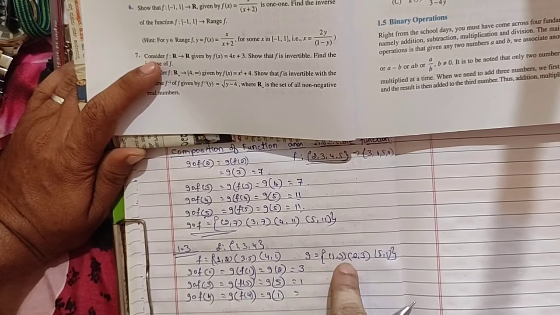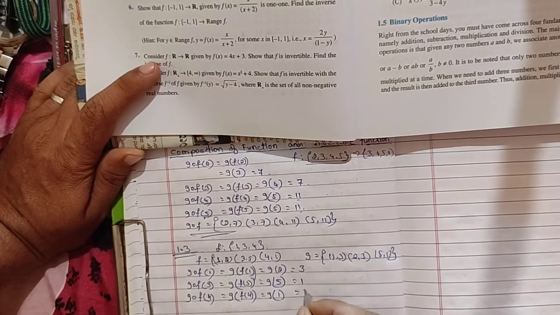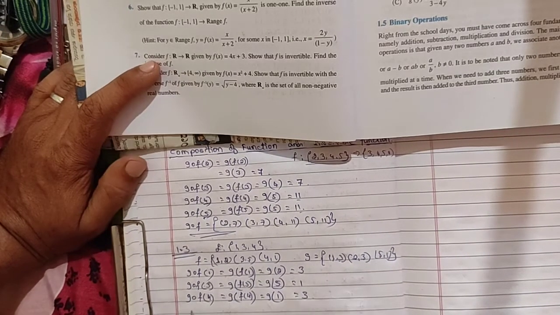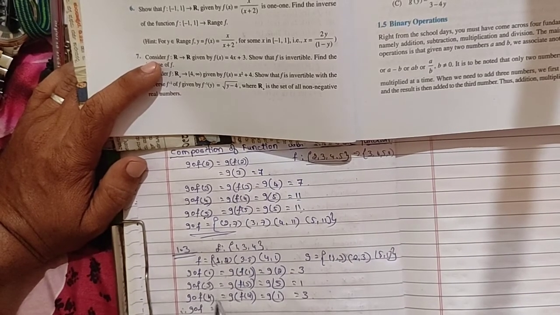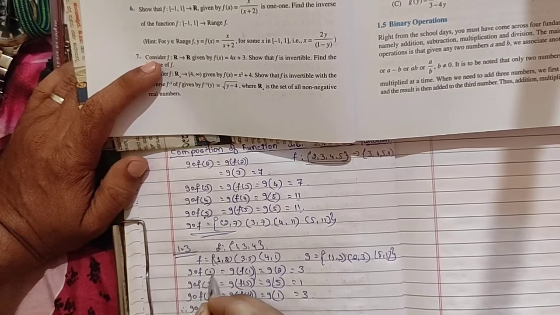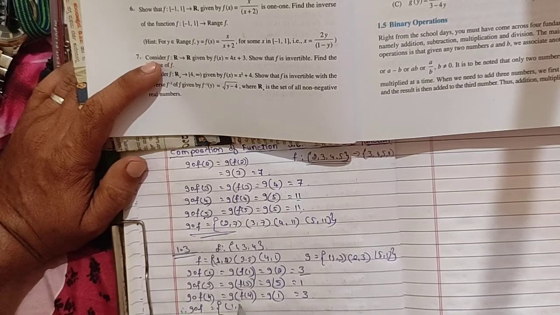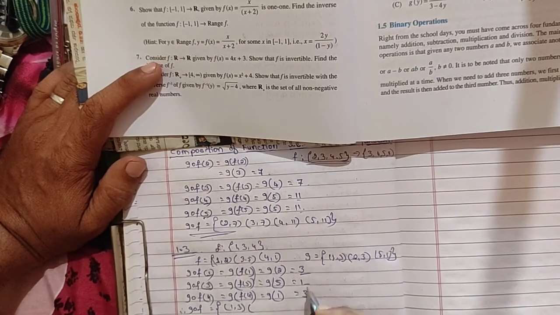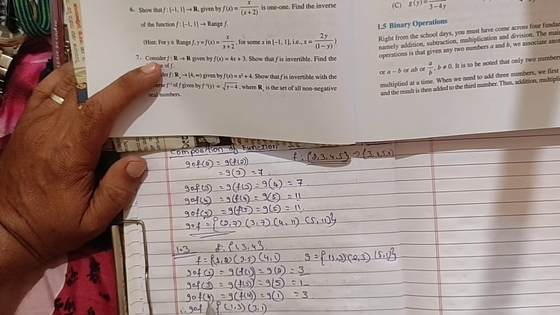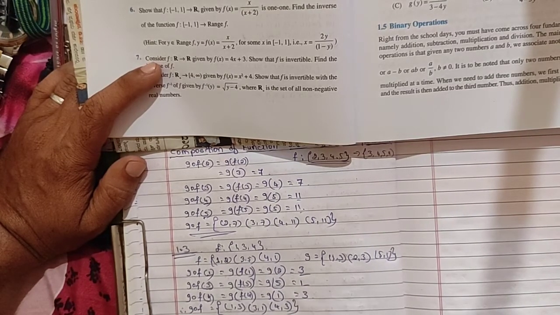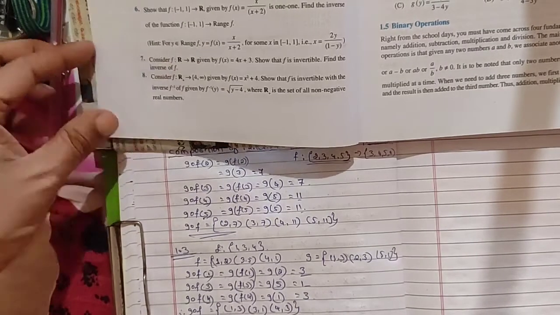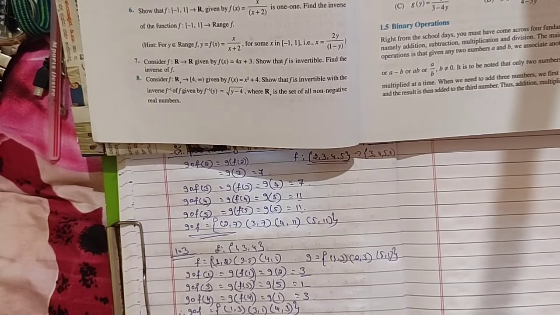1 that g of 1 is 3. So this is our 3. Now what about the final answer? Therefore g of f is equal to, we can write, this is 1 and 3, so (1, 3). Next, this is 3 and this is 1, so (3, 1). Next, (4, 3). This is our g of f. So that is clear here, right?